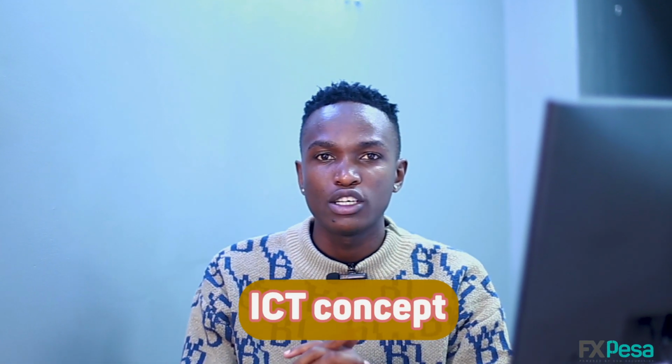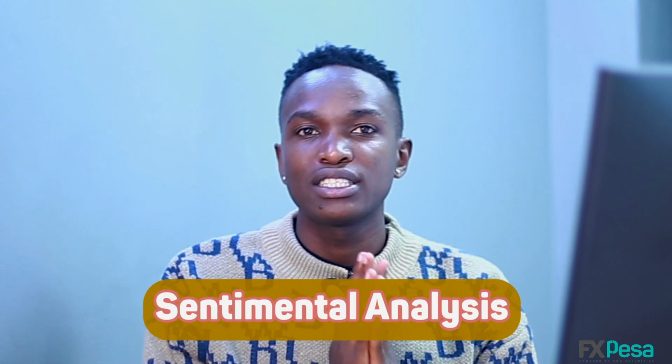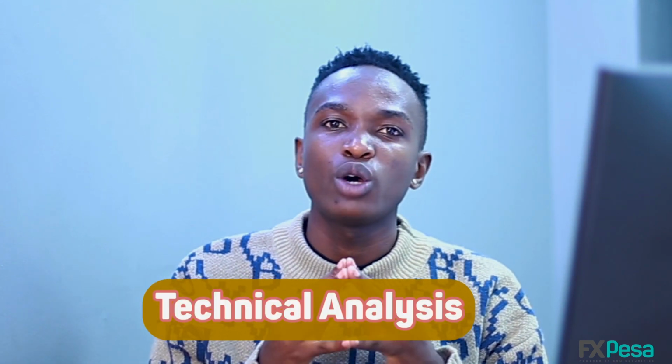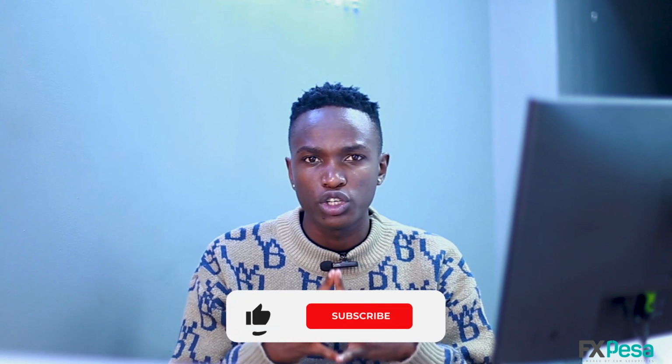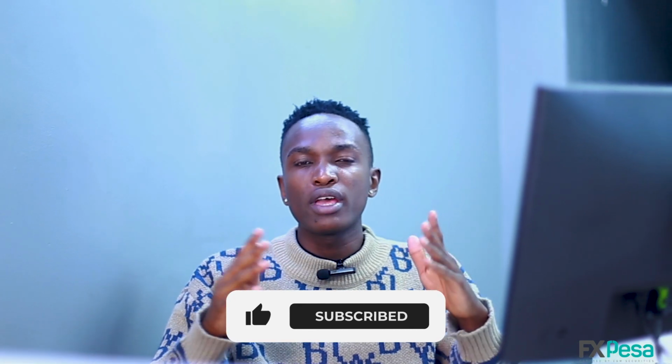Today we are going to look at the top-down analysis using the ICT concept. We shall use the fundamental analysis, the sentimental analysis, and the technical analysis, where we shall slide into the charts for a better demonstration. First and foremost, for the fundamental analysis, we are using the economic calendar to know what news is happening in the week.